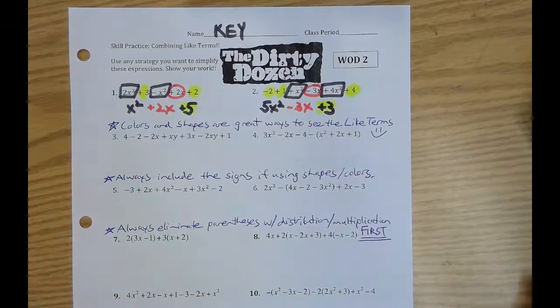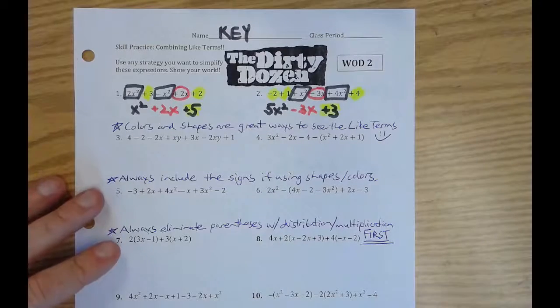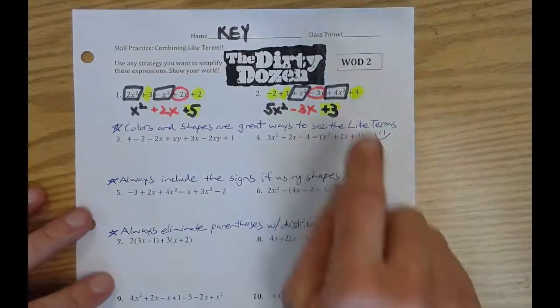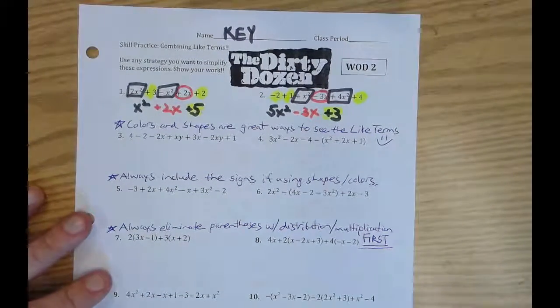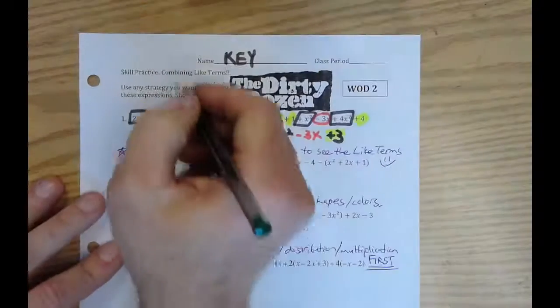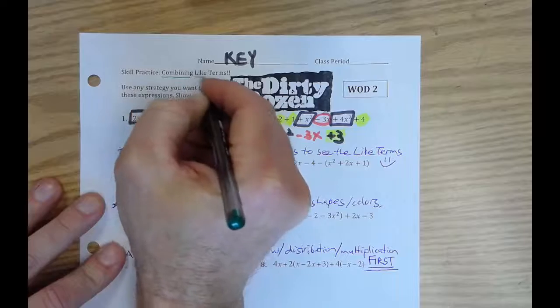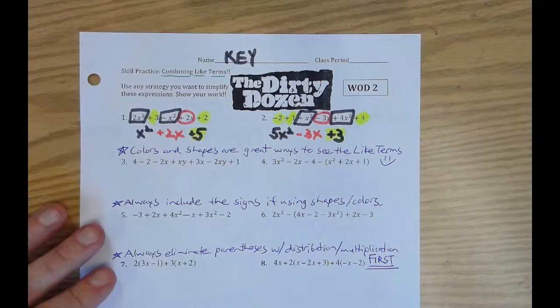I have managed to find a topic that needs a little more detail and a little more instruction. So here we go. Not only for my students will this be a video answer key for work of the day number 2, but for most of my viewers out there who are not in my class, this is just a quick reminder. Give you some strategies for combining like terms and simplifying expressions.